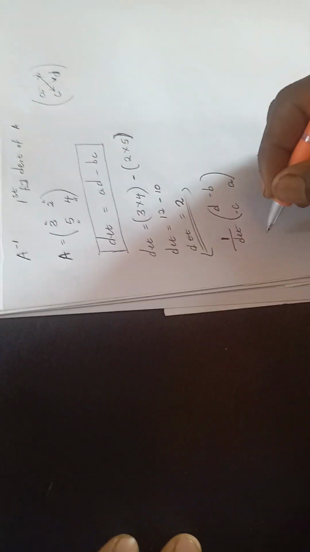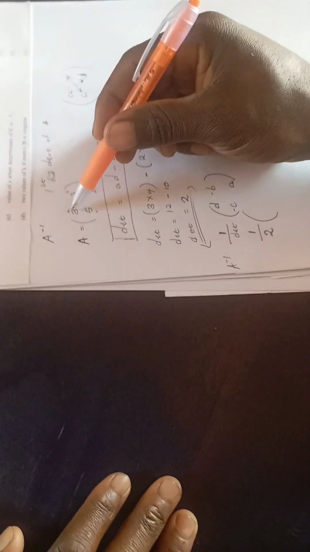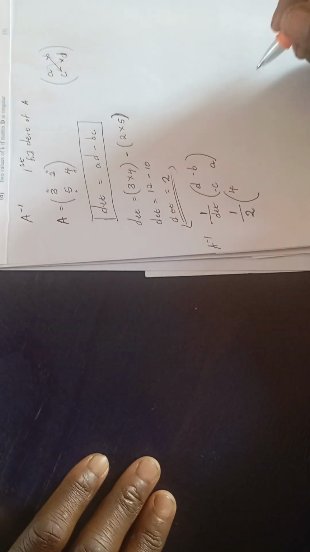So in this case, the inverse of A is going to be 1 over 2, our determinant, which is 2. And D is going to take the position of A, so we are going to have 4 here.